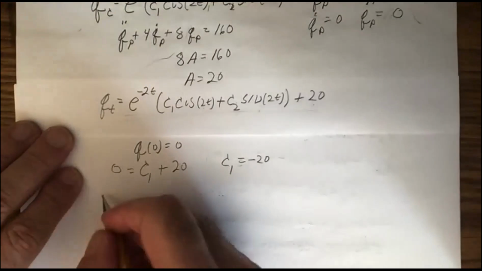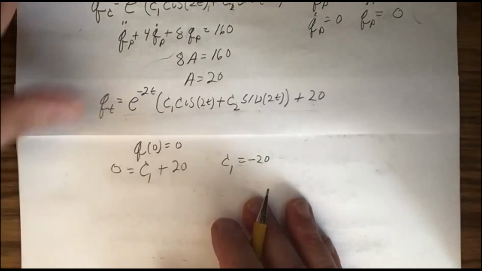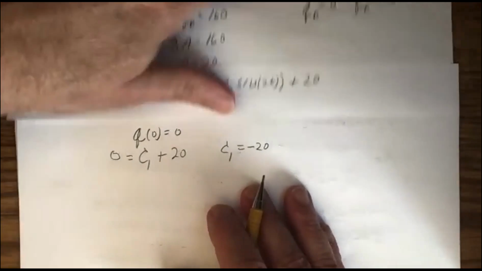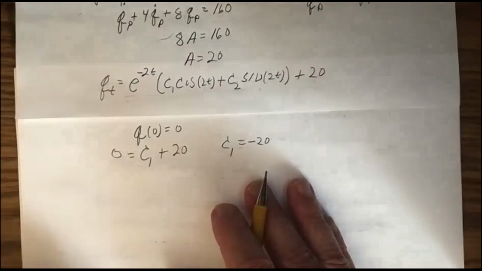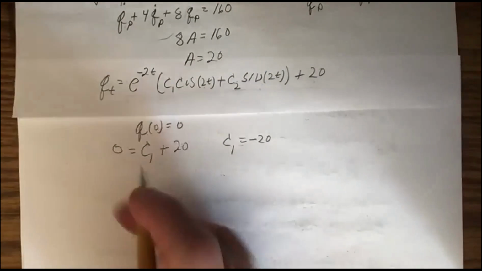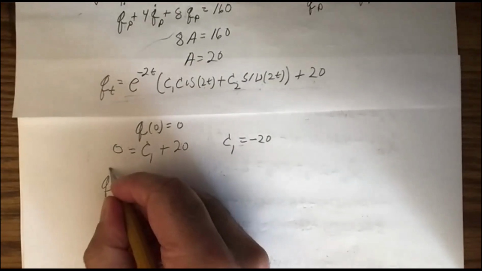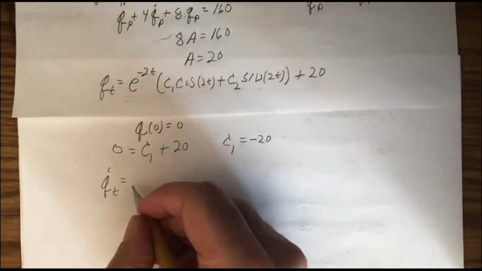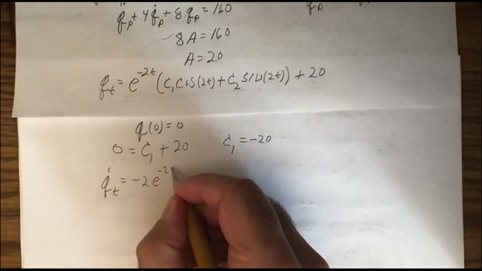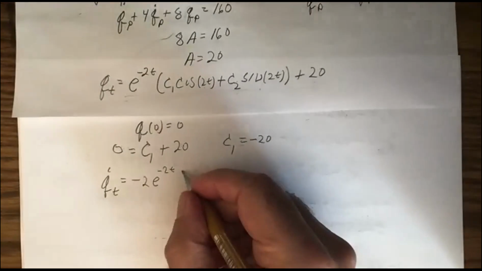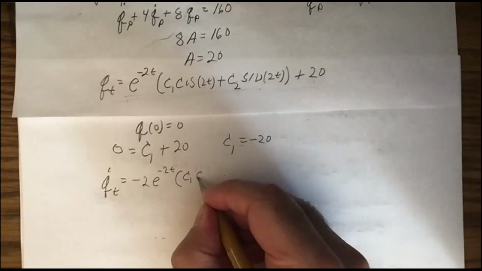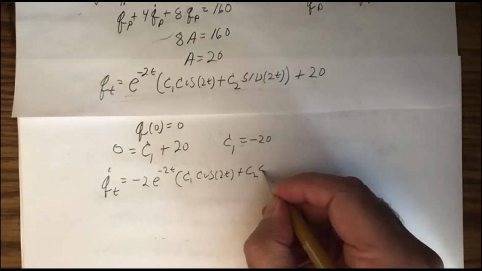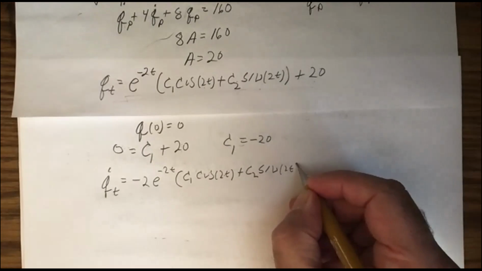Now I've got to take the derivative of this. So I'm going to get minus 2 e to the minus 2t times c1 cosine of 2t plus c2 sine of 2t.